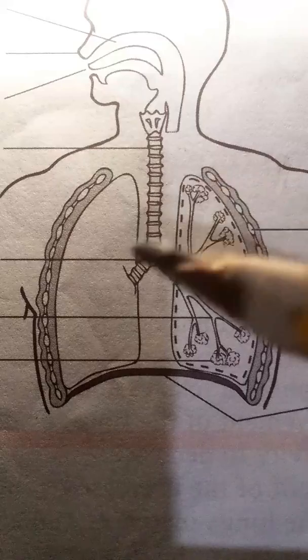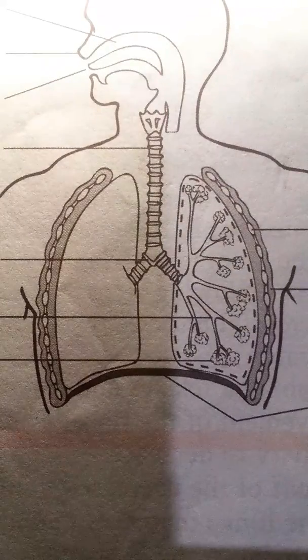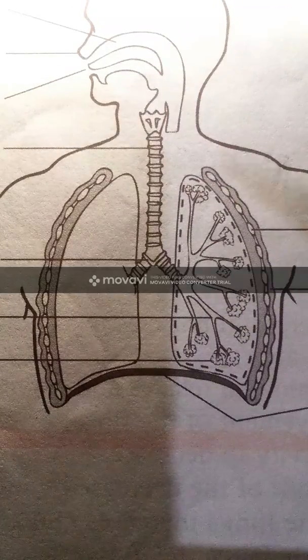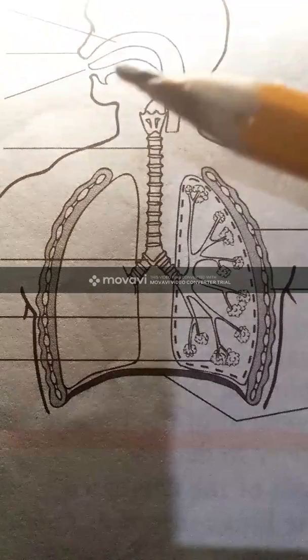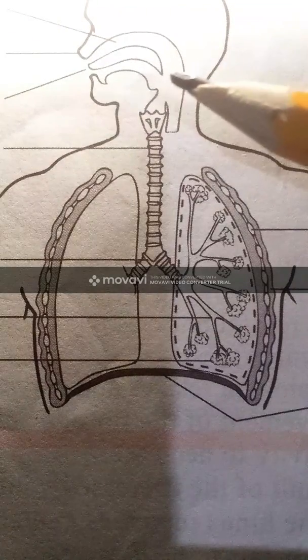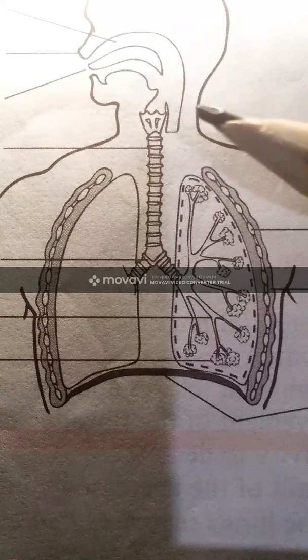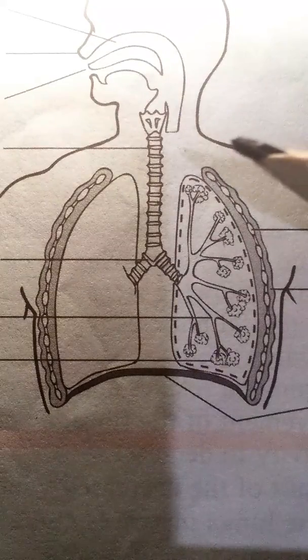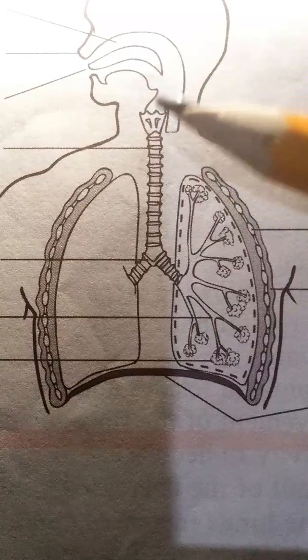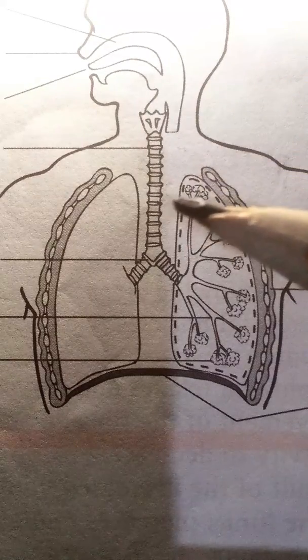So you need to know that these parts, like for example the pharynx cavity, which is found somewhere there, in other words is known as the throat. It regulates the amount of air which goes into the trachea.